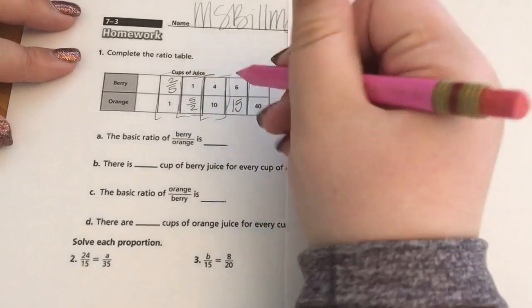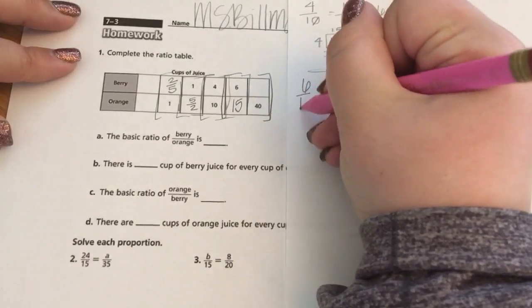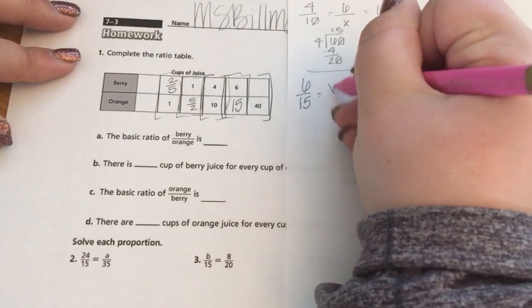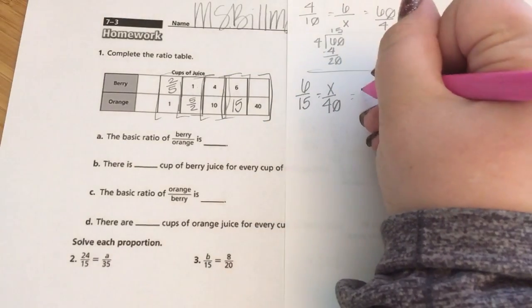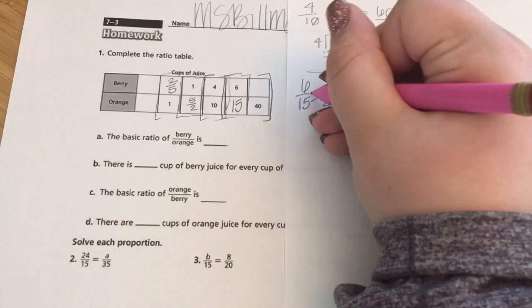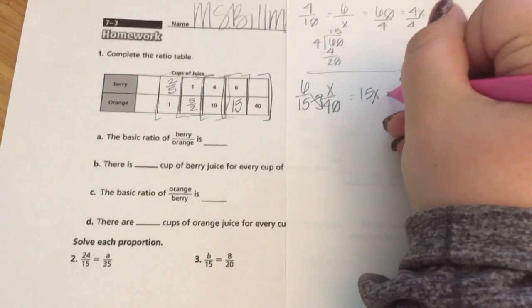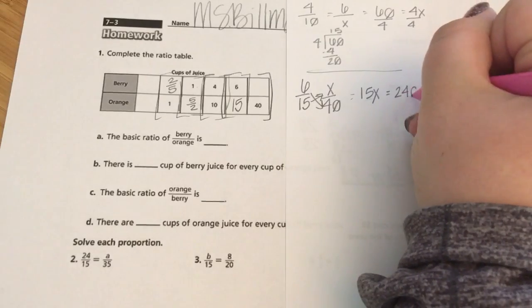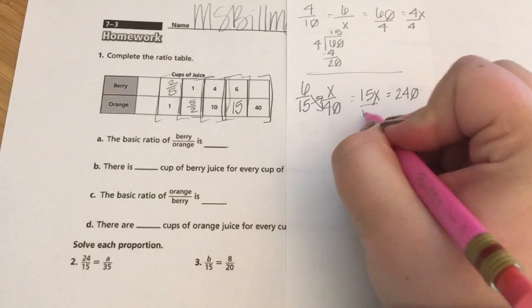Okay, let's keep going. 6 over 15 is equal to x over 40. I cross multiply again. 6 multiplied by 40 is 240, so it's 15x is equal to 240. I need to divide out to get that x by itself.